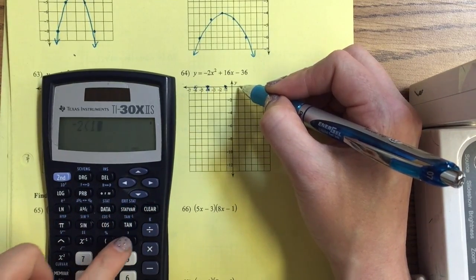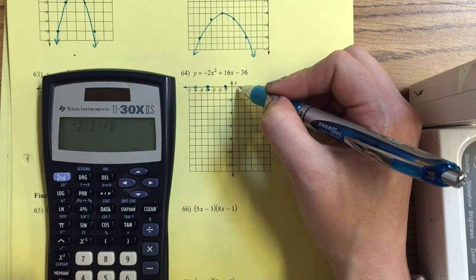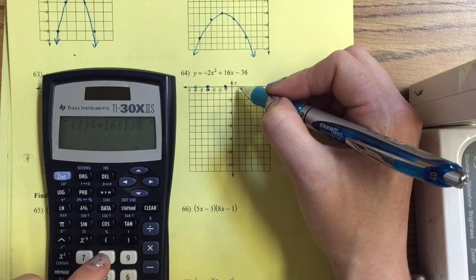Let's try a 1 squared plus 16 times 1 minus 36.